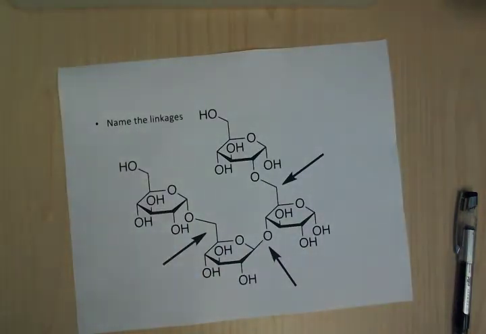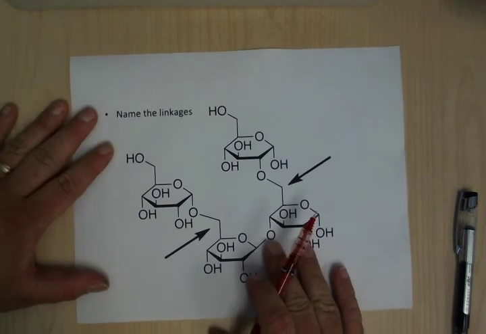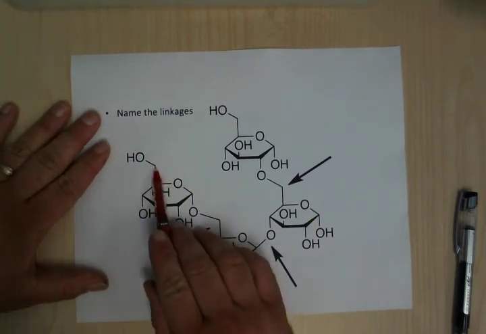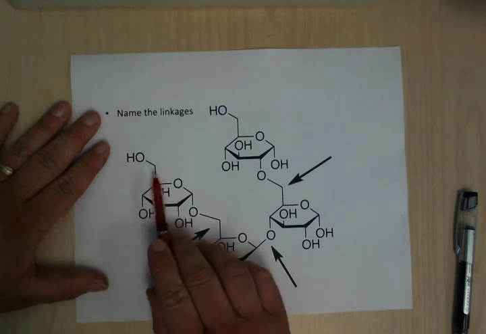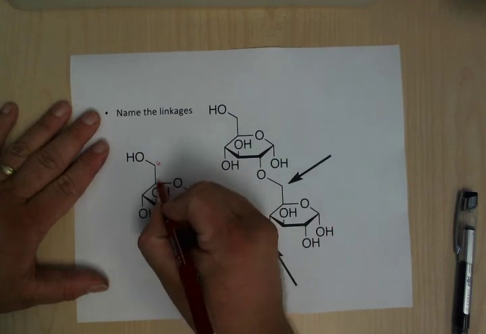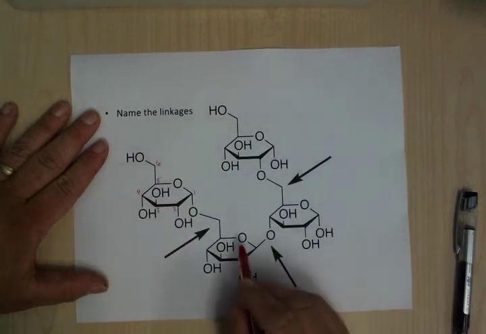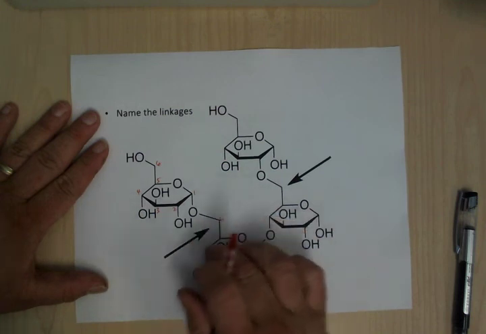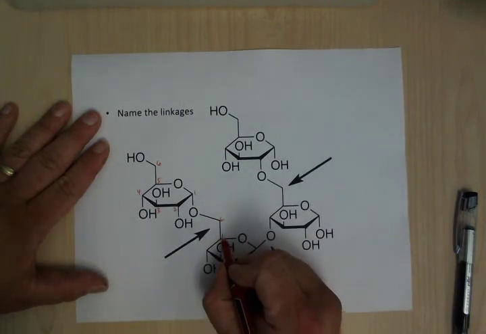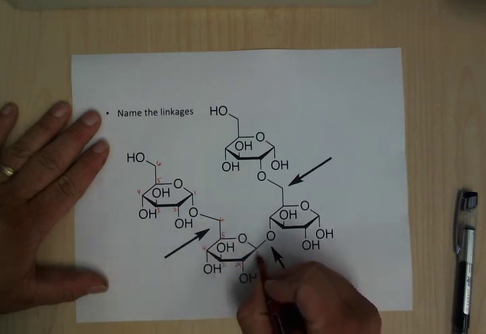Okay, for these linkages, the first thing you're going to want to do is get the numbering down. So you have a 6-membered ring. This carbon out here that's sticking out is going to be 6. So it becomes 6, 5, 4, 3, 2, 1. So for here, this is the 6, and so you just work backwards. That's the easiest way to do this. A student told me that. So 5, 4, 3, 2, 1.